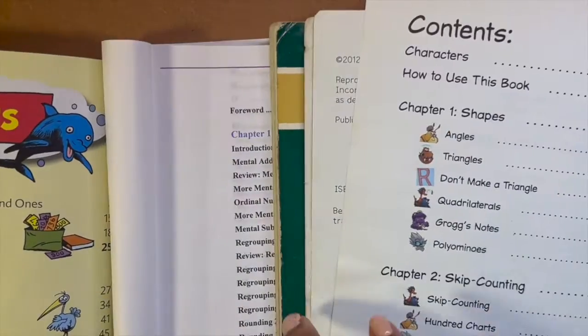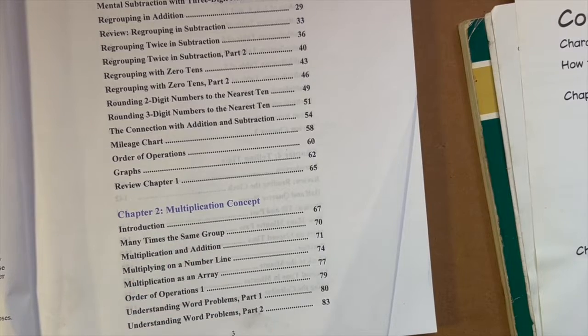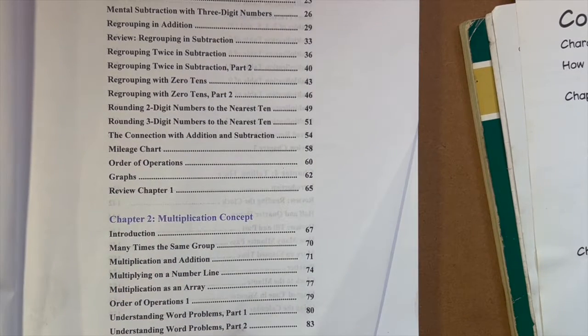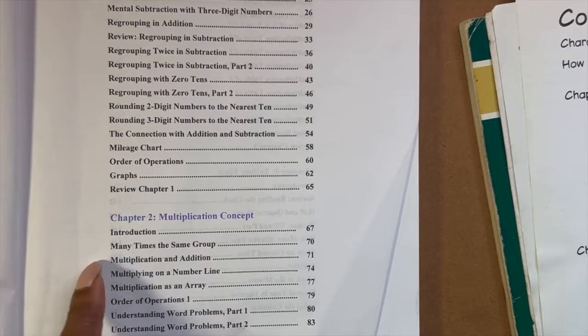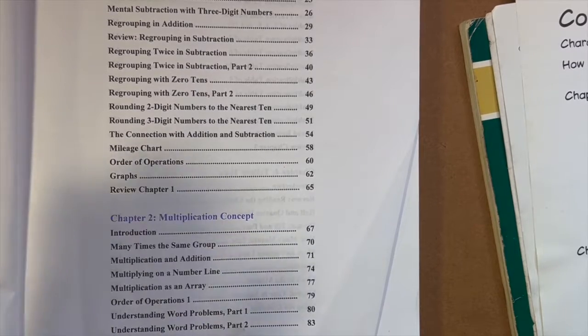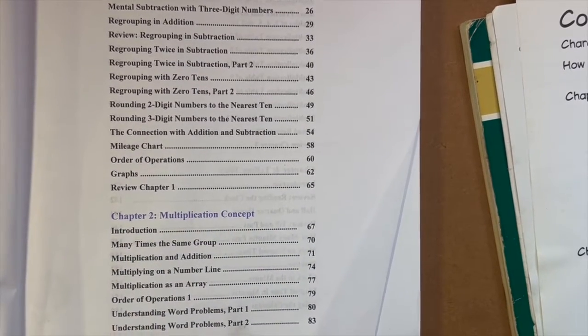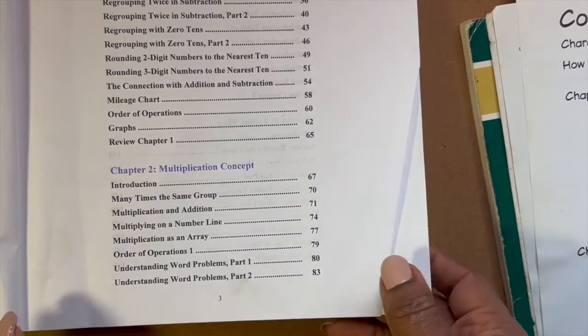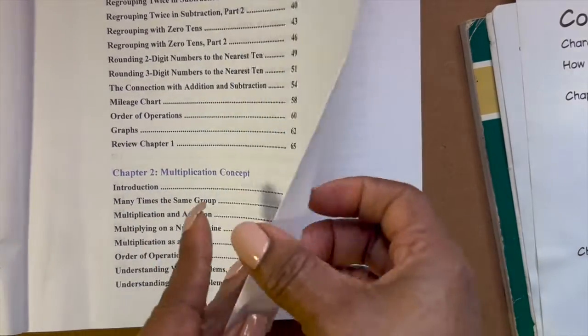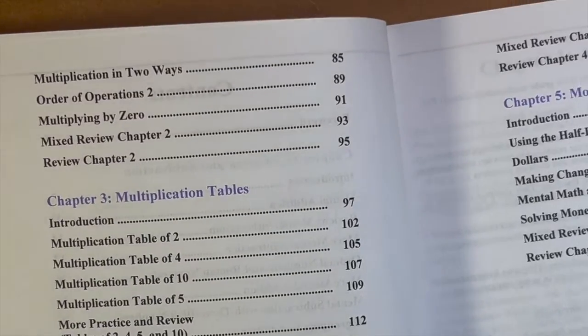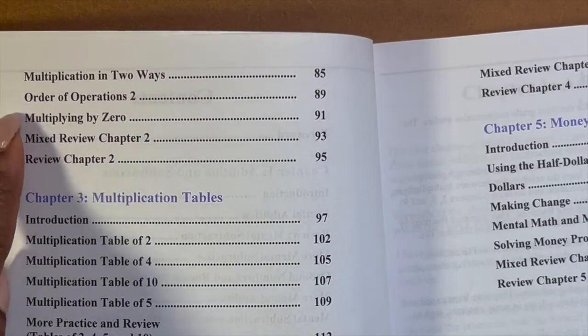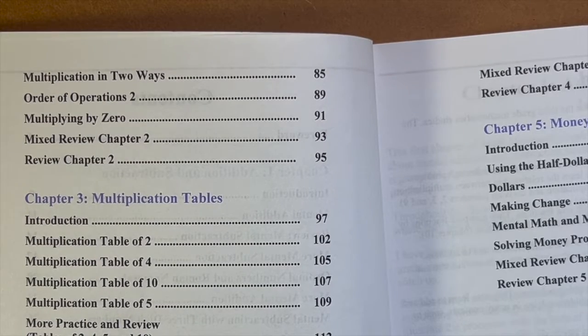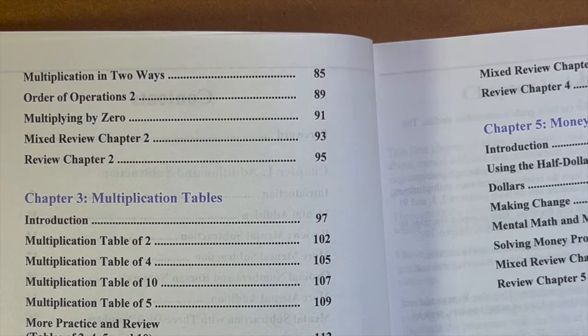Now for Math Mammoth, we've moved on to multiplication concepts, okay? Just notice that for the beginning of each chapter, for Math Mammoth, there is always an introduction to get you up to speed, okay? Many times the same group, multiplication and addition, multiplying on a number line, okay? Order of operations, understanding word problems. So Math Mammoth, they bring in those word problems. And then to finish up Chapter 2, you have multiplication in 2 ways, more order of operations, multiplying by 0, mixed review, and a review chapter for Chapter 2, okay?